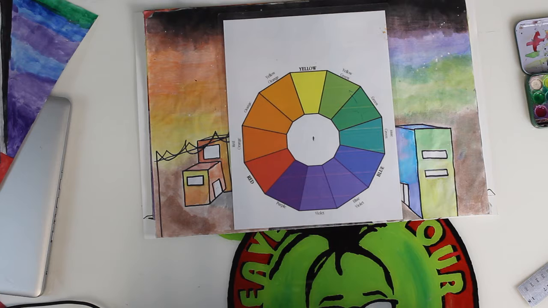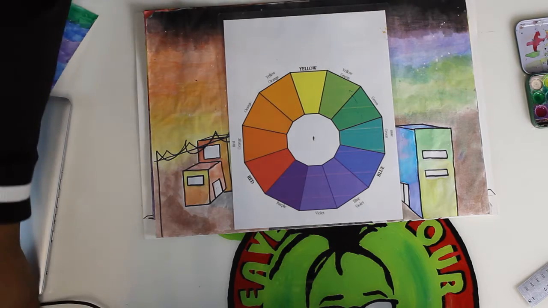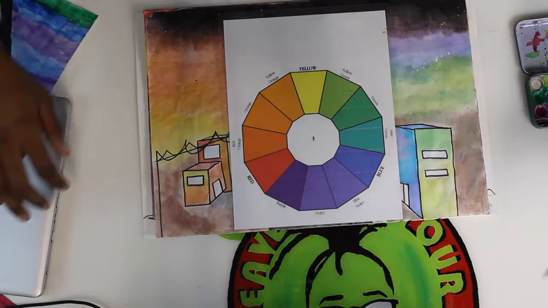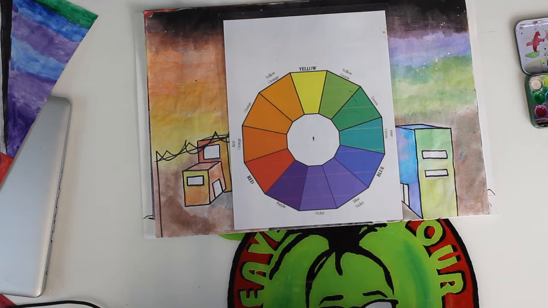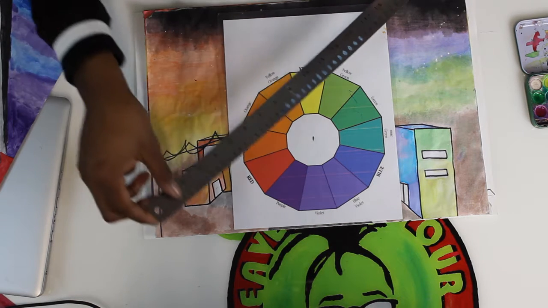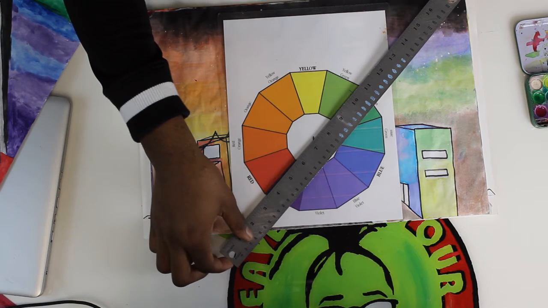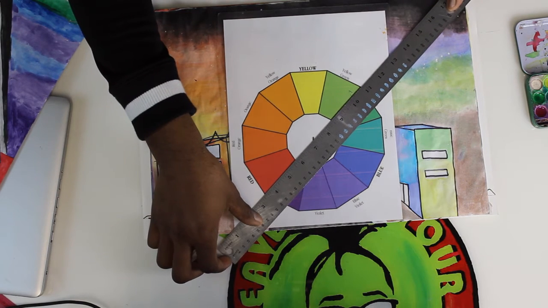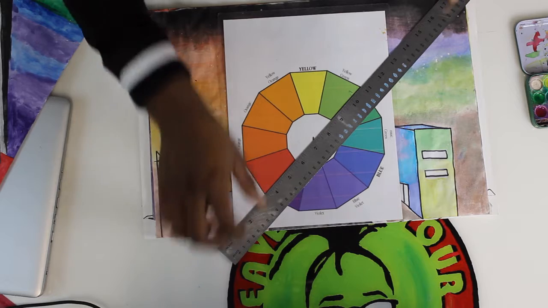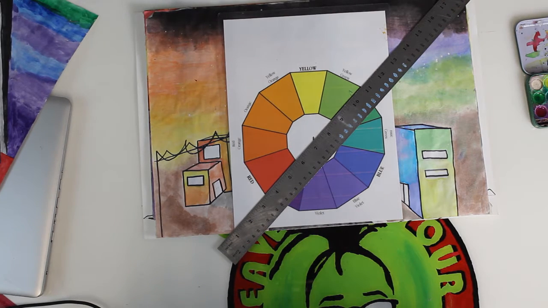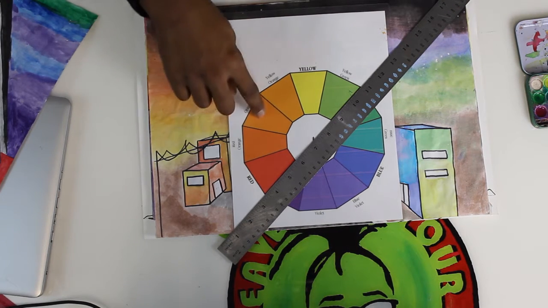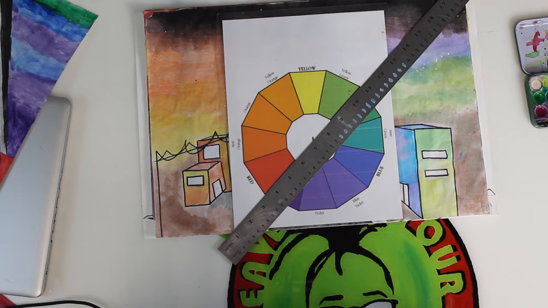You can find the warm and cool colors by dividing the color wheel in half. So if you were to take a ruler and divide the color wheel in half, we could divide it in half this way, to where you have red, orange, and yellow as warm colors.